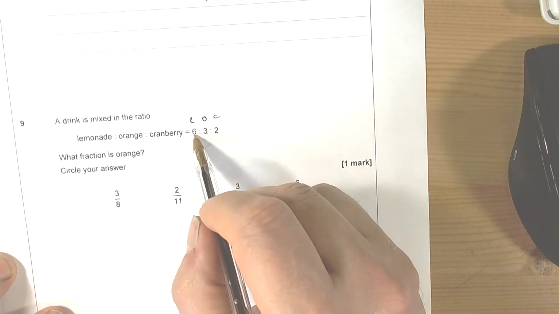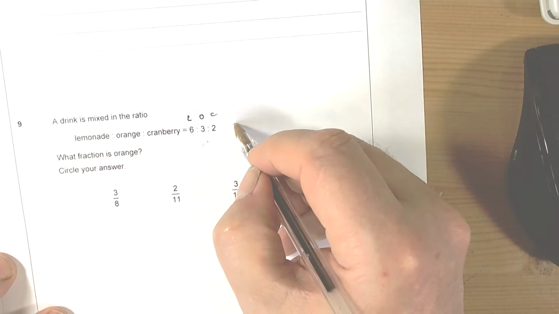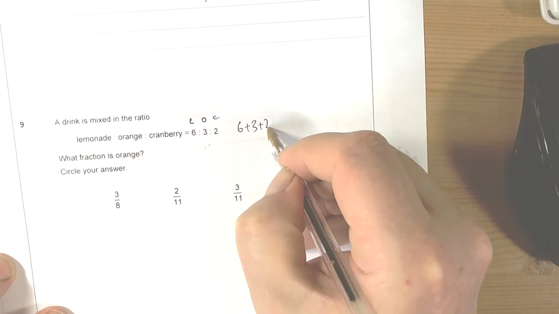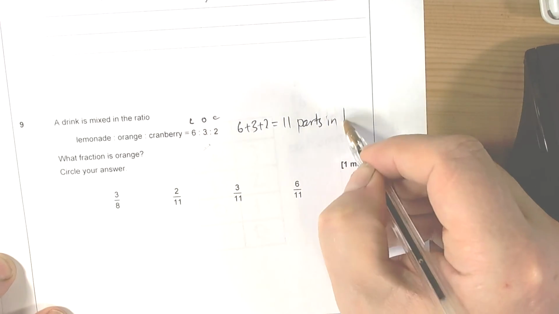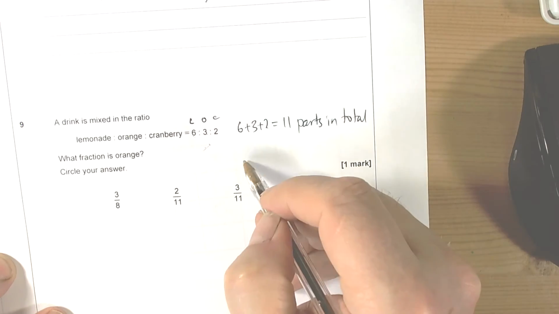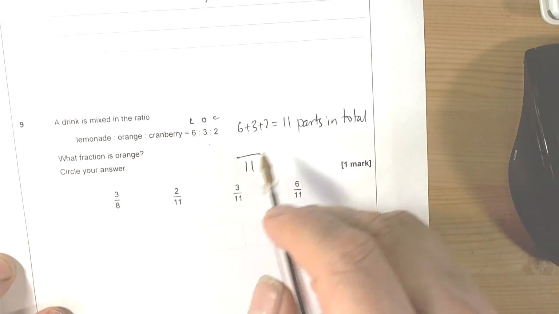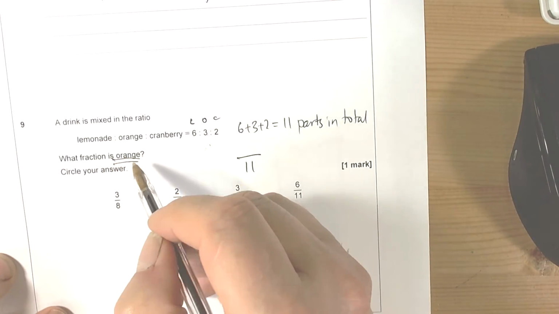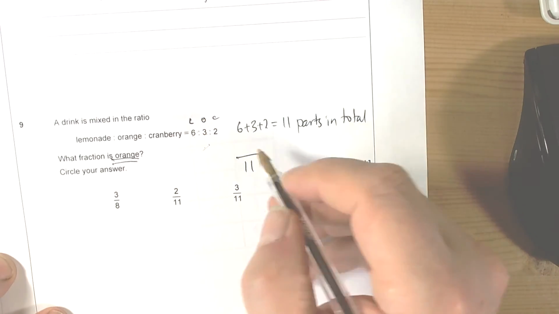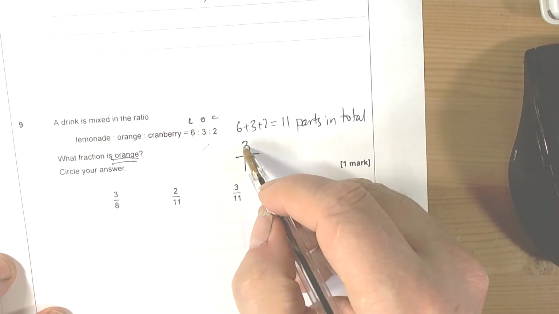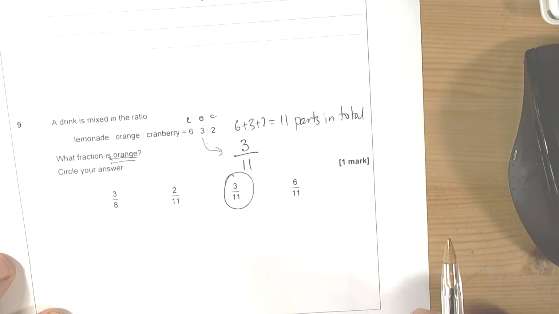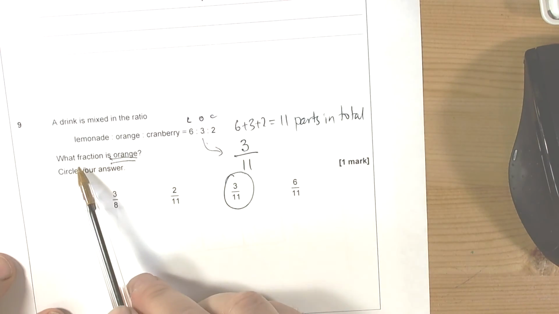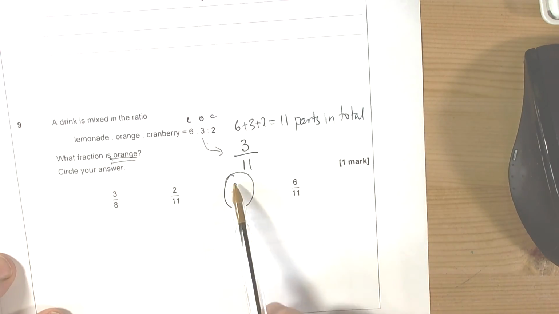So altogether there are 6, 9, 11 parts. So 6 plus 3 plus 2 equals 11 parts in total. So the fraction is going to be out of 11. And it asks what fraction is orange. And orange has got 3 of those parts. So it's going to be 3/11ths. So the ratio cancels to the fraction of orange being 3/11ths.